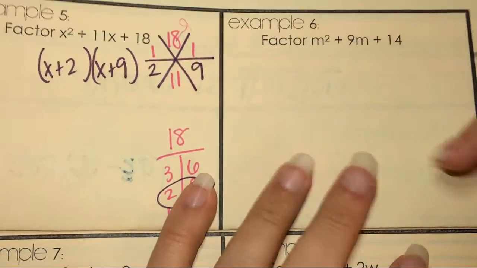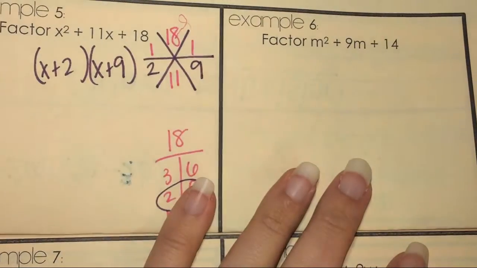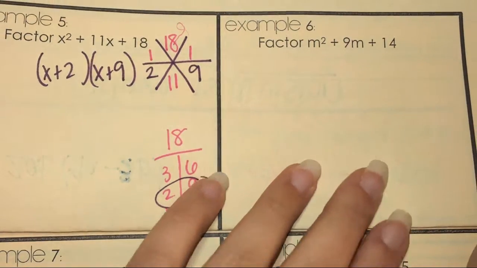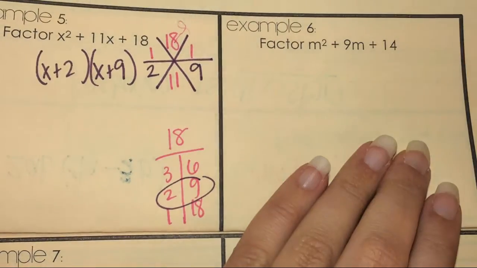Alright, are we ready to look at number 6? Does anybody have any questions on number 5? Nope. If we didn't do our homework, did we write this down? Nope.